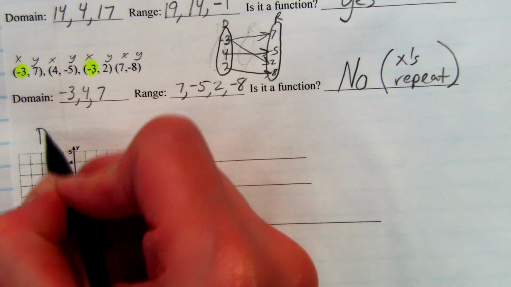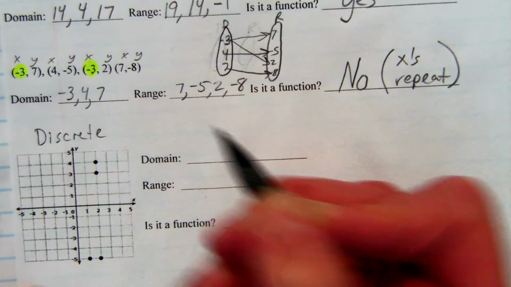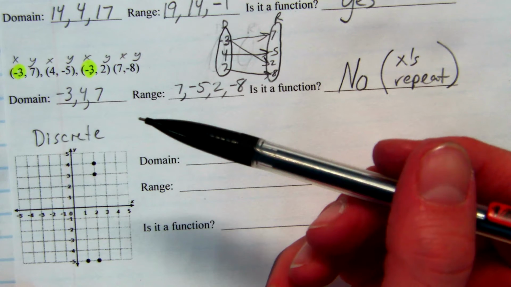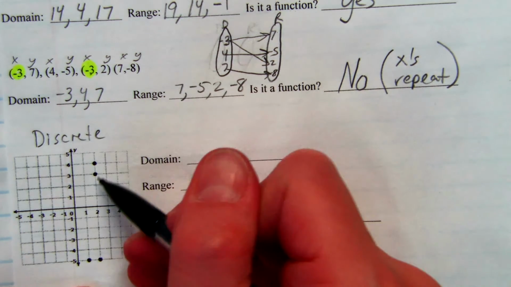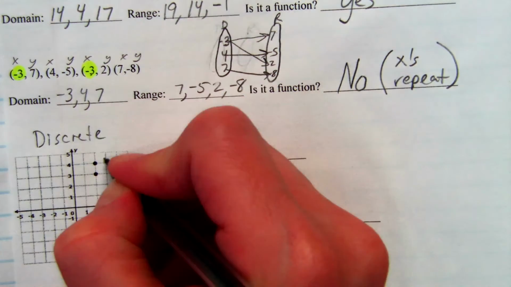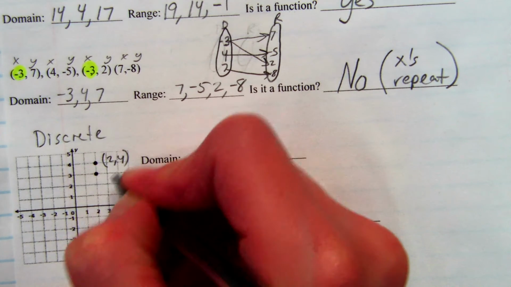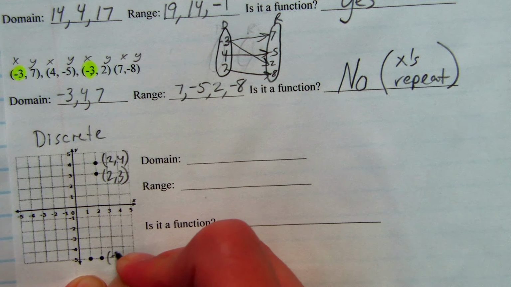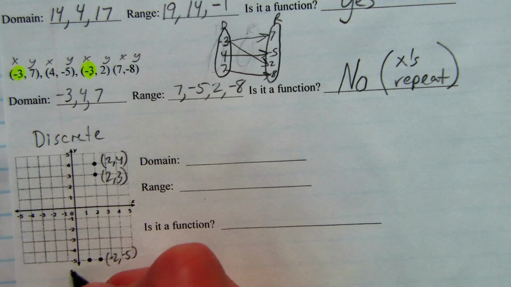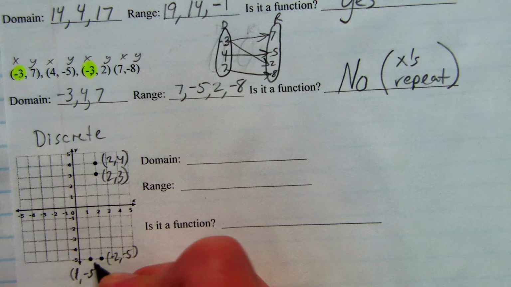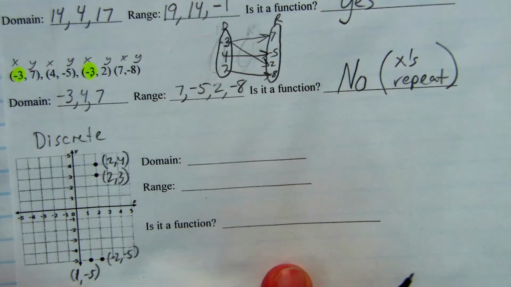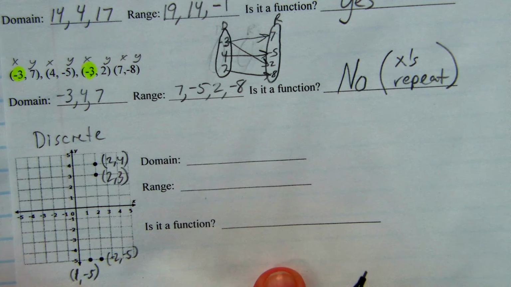Okay, so when you're trying to tell if something's a function from a graph, I'm going to start with what is called a discrete graph, which means that the points are not connected. We're going to go through and write out what each of these points are. This one at the top is 2, 4. This one's 2, 3. This one is 2, -5. And this one is 1, -5. So once I know what those coordinates are, we can do what we were doing above. It's just a list of points now.